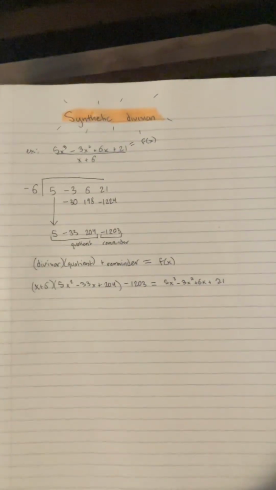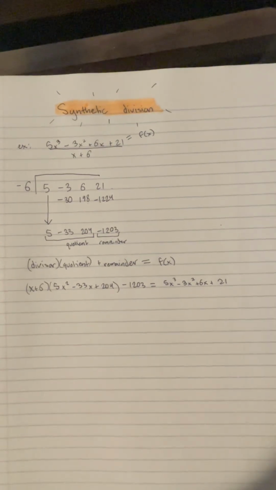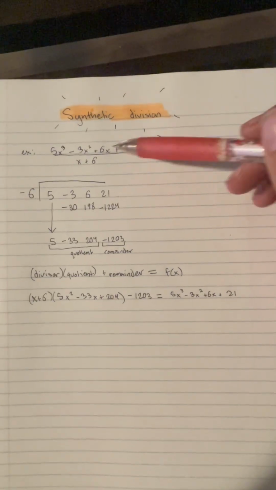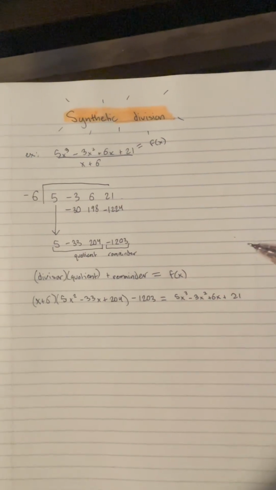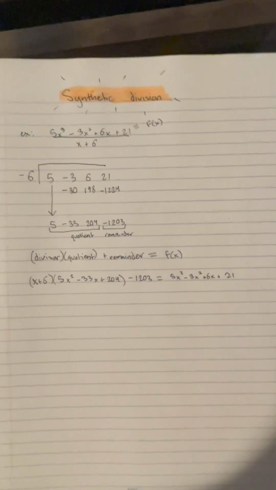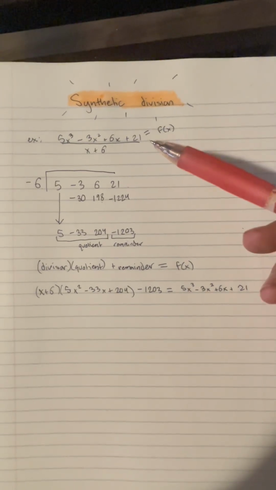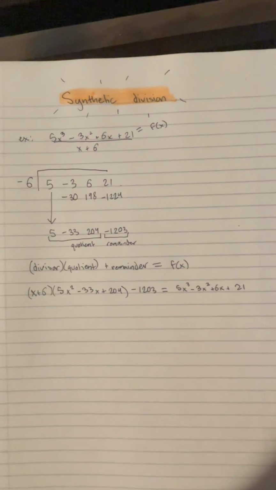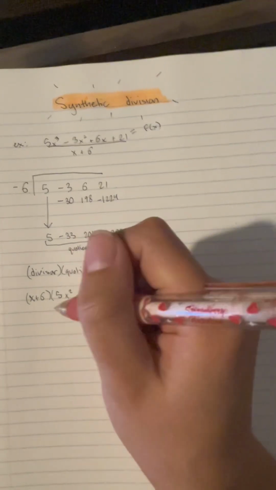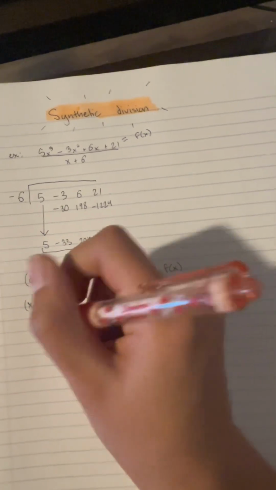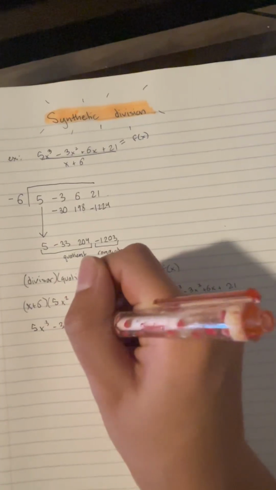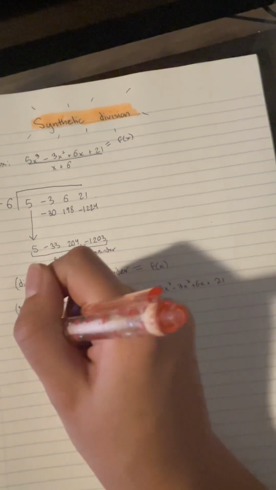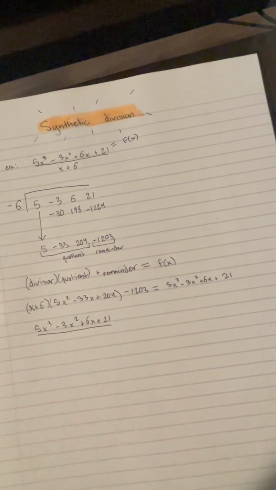So this is one way to write out our answer, but technically the question was asking for f of x divided by x plus 6, and that's not the same form that we have in our answer. Usually you'll want to answer the question exactly as it was given, so we need to divide both sides by x plus 6.